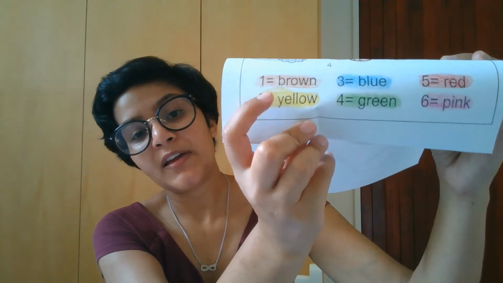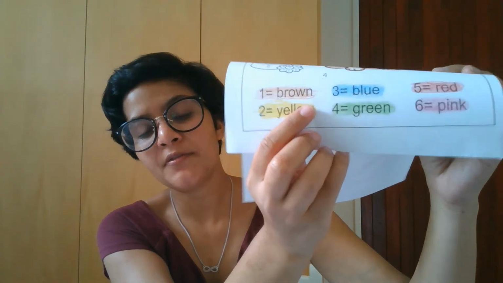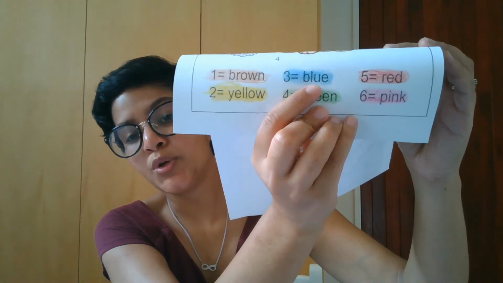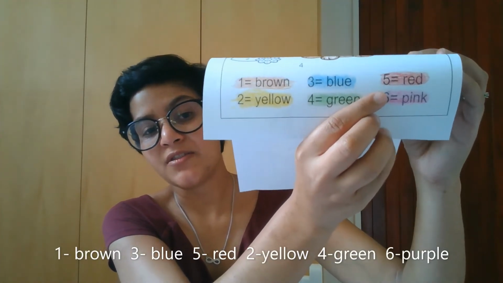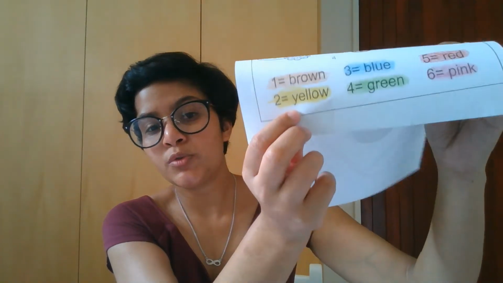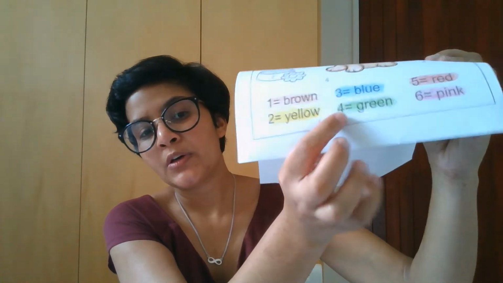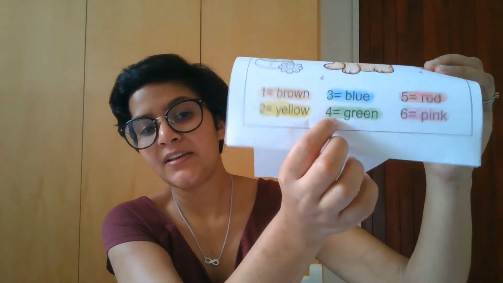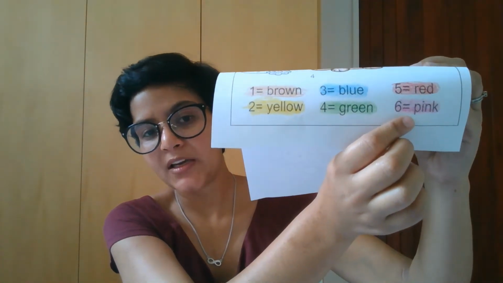So we're going to do the same with each number and each color. I'm just going to show you what I did yesterday so I don't have to go through it one by one. Okay, so number 1 is brown. Number 3 is blue. 5 is red. 2 is yellow. 4 is green. And 6 is pink. So what you can do, if you need to mark that off, is press pause on your video so that you can color it in and know which color each thing is supposed to be. So press pause now.